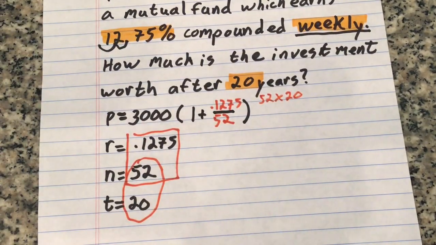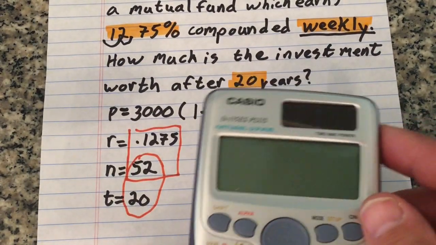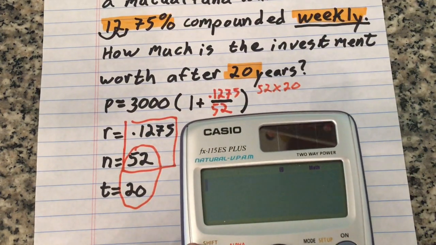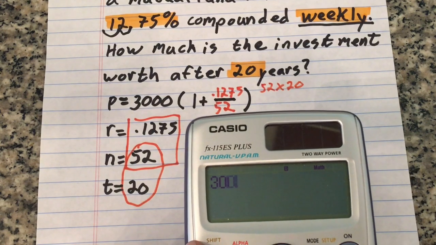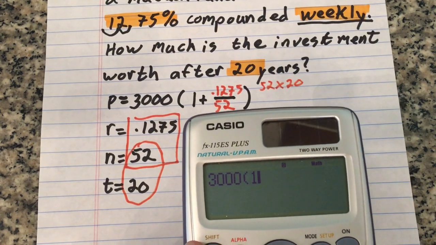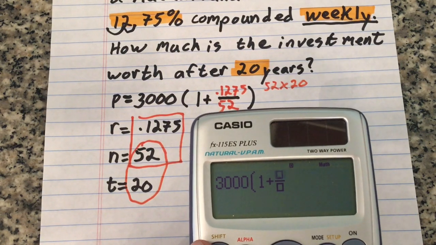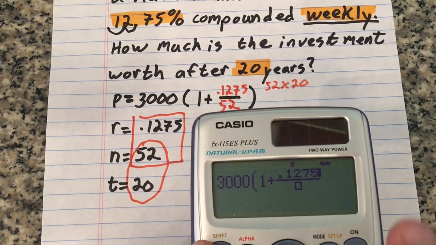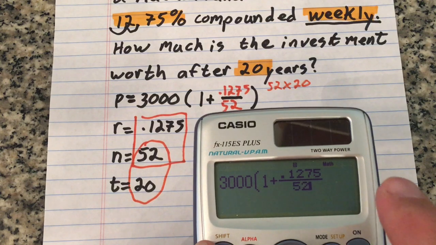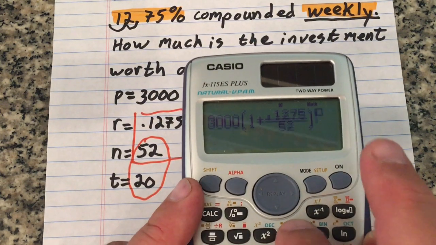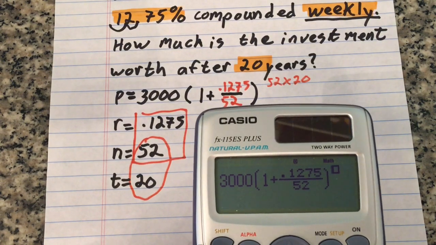Calculator key in: $3,000, parentheses, 1 plus, fraction bar, 0.1275, down arrow, 52 weeks in a year. Then you have to X box it. You have to hit that button and raise it to a power of 52 times 20.